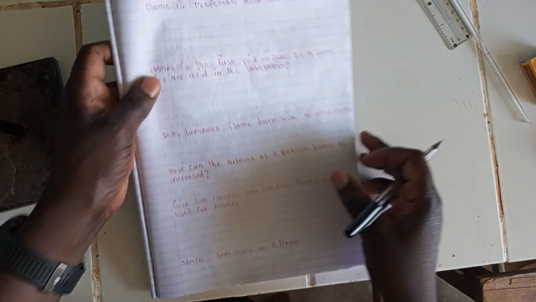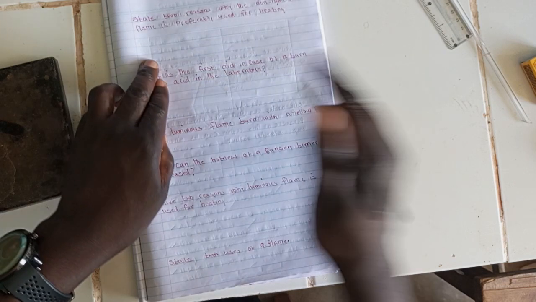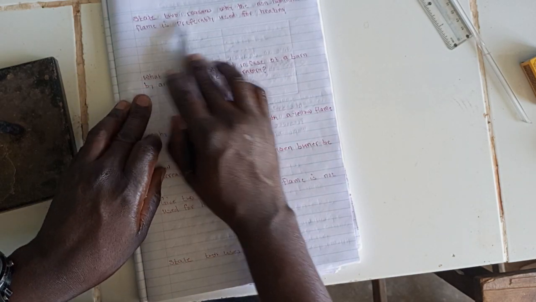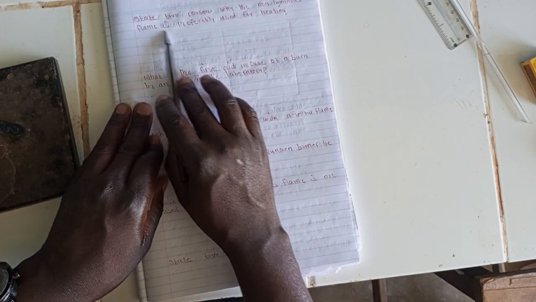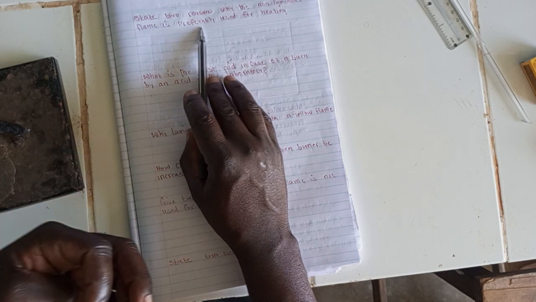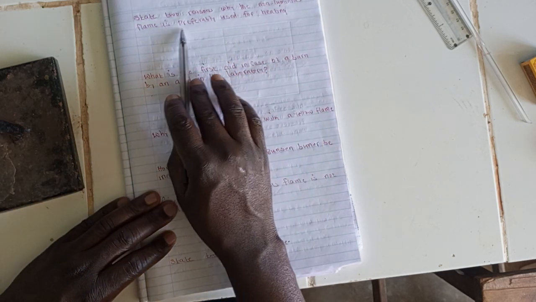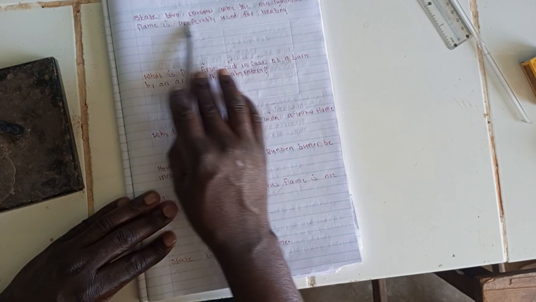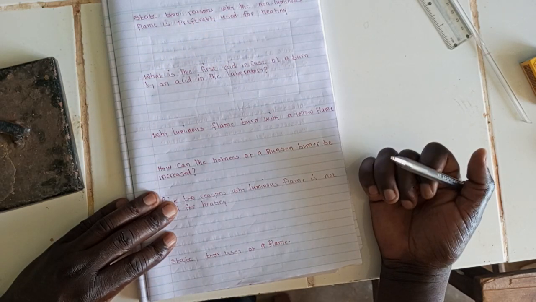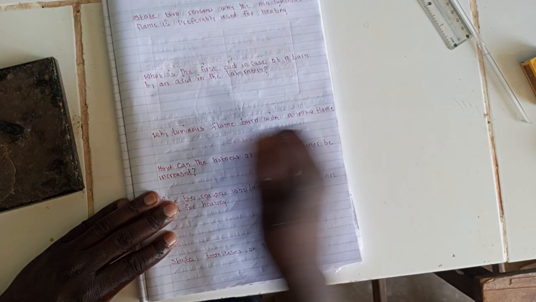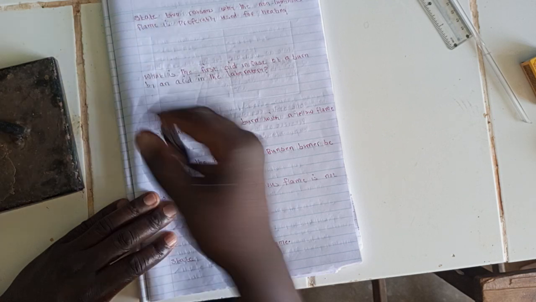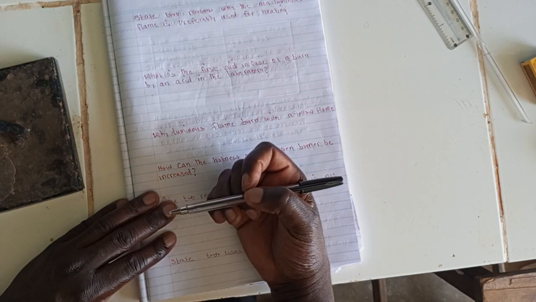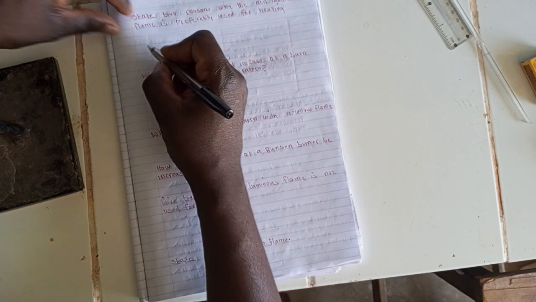Now, another question we look at: state two reasons why the non-luminous flame is preferably used for heating. Why do we prefer this non-luminous flame for heating? One reason why it is preferred for heating, it produces a lot of heat.